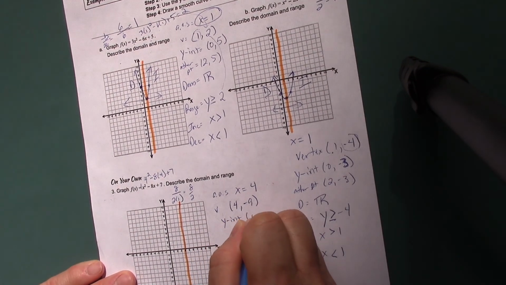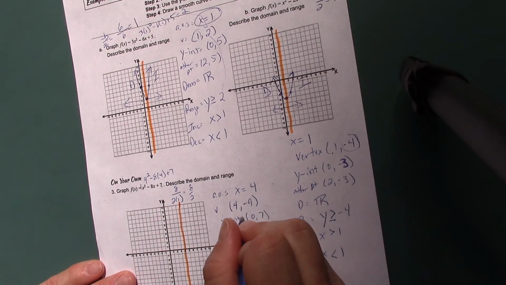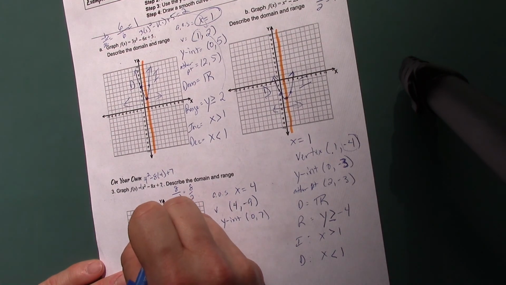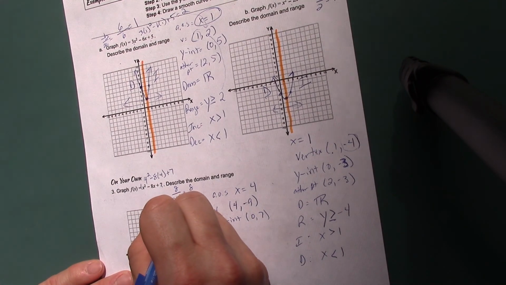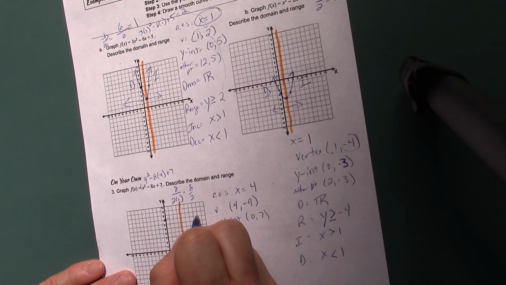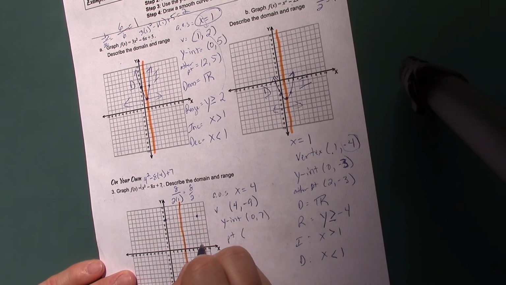Y-intercept is of course 0, 7 because it's 0, c. So 0, 7. Wow, that's not here. That's way up here. Alright, that's okay because that's 1, 2, 3, 4 boxes away. So I go 1, 2, 3, 4 boxes away. There's my other point, which is at 8, 7.